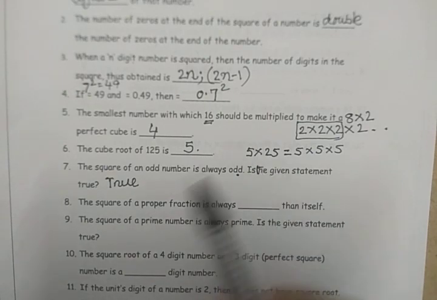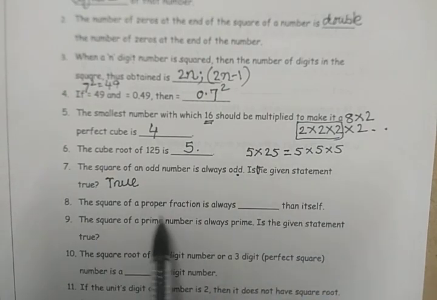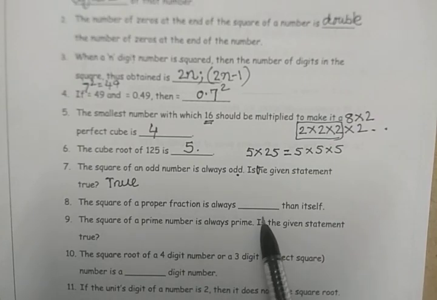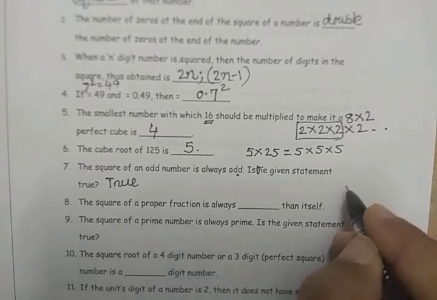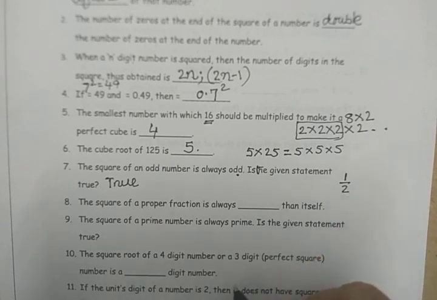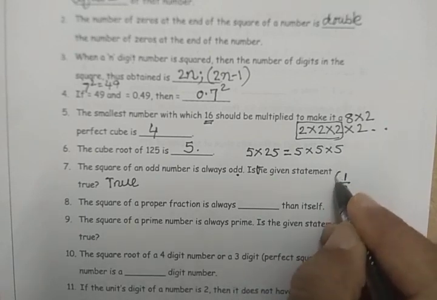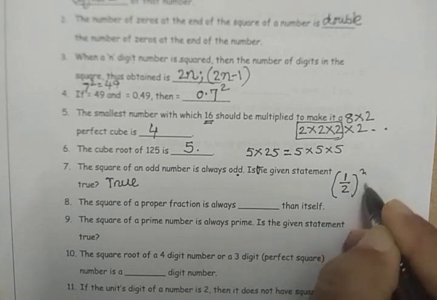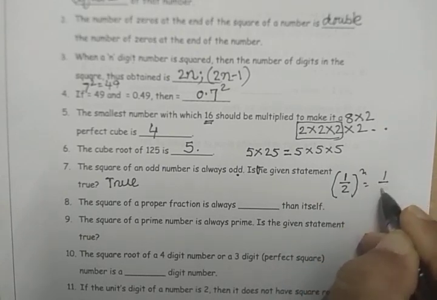Next. The square of a proper fraction is always dash than itself. You see, proper fraction. So, 1 by 2. 1 by 2 is a proper fraction. What is the square of 1 by 2? 1 by 4.